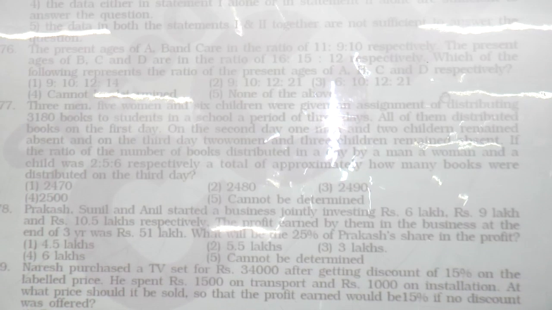3 men, 5 women, 6 children were given an assignment of distributing 3,180 books to students in a school in a period of 3 days. All of them distributed books on the first day. On the second day 1 man, 2 children remained absent, and on the third day 2 women and 3 children remained absent. If the ratio of the number of books distributed in a day by a man, woman, child was 2:5:6 respectively, a total of approximately how many books were distributed on the third day?